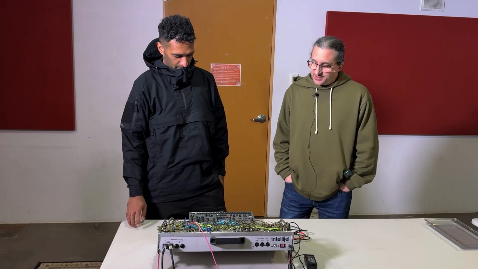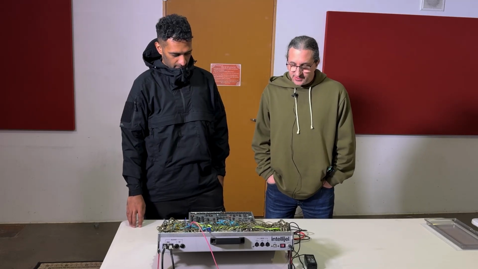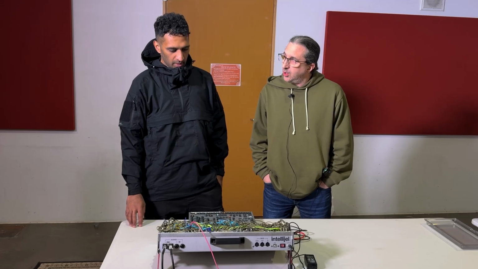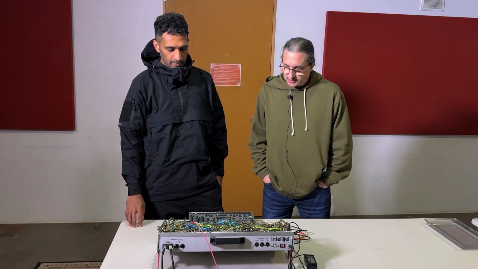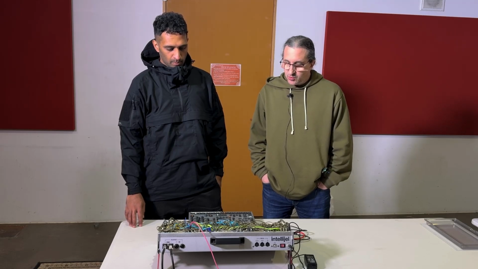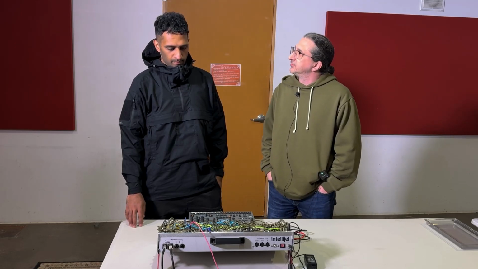Now, it's fairly simple. We have a very small modular case, which is 7U104. Yep. And the Octatrack. So tell us what's in the modular case and what purpose it's serving.